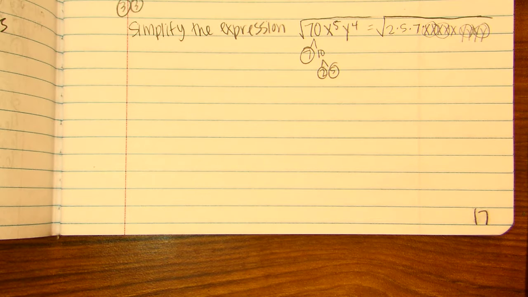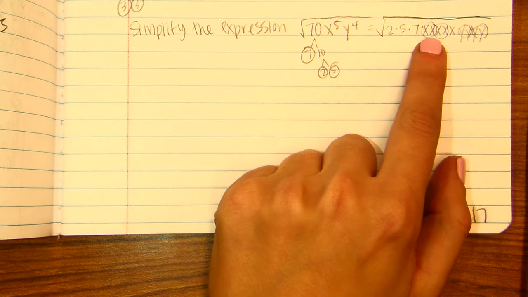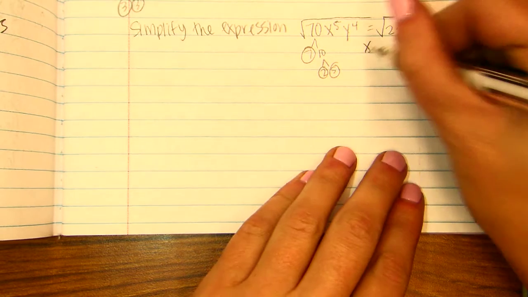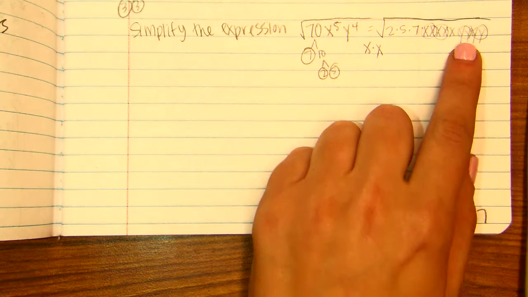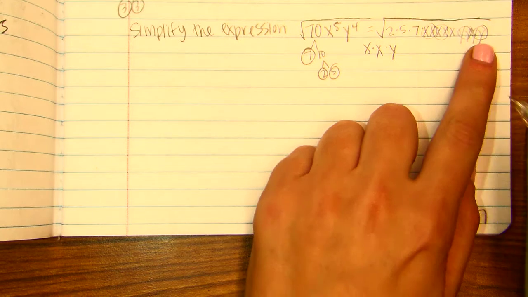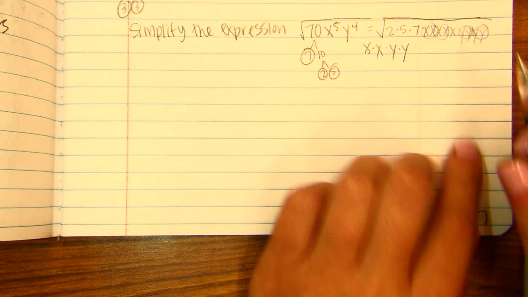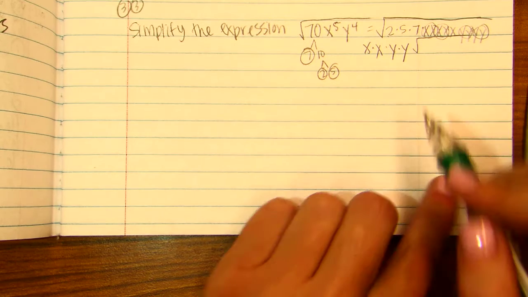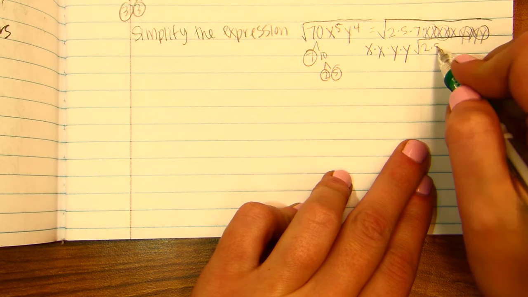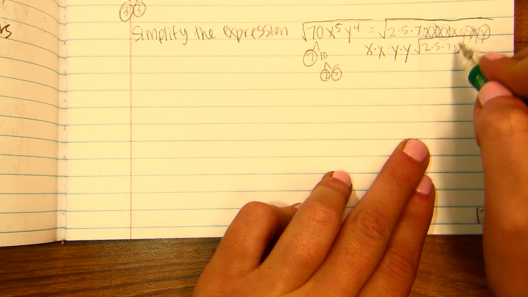Anything I circled that has a match, one of those can come to the outside, just like we did with the popcorn. So 1x from here will come to the outside, 1x from here will come to the outside, 1y from here, 1y from here. And then everything else stays underneath. So they didn't get to go outside the square: the 2 times 5 times 7 times 1x.